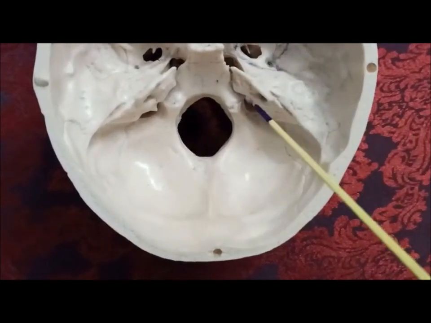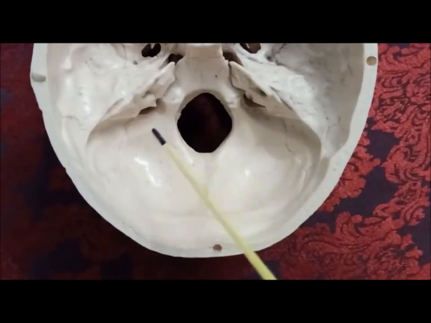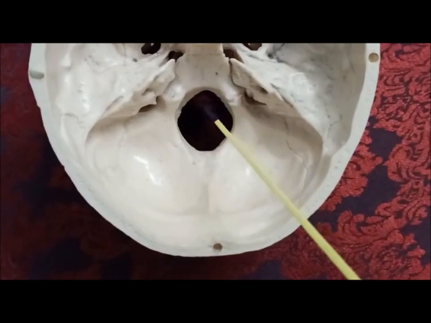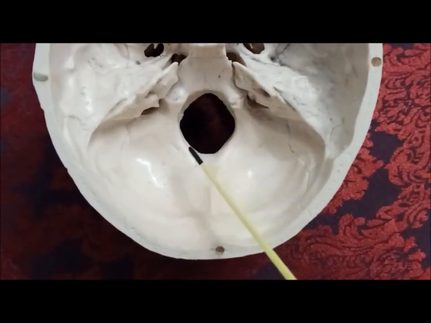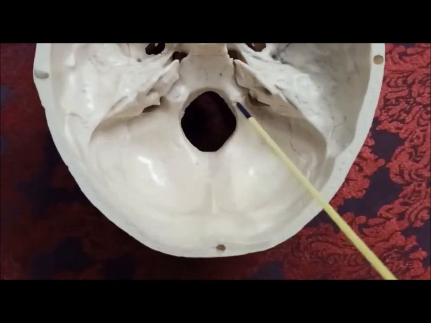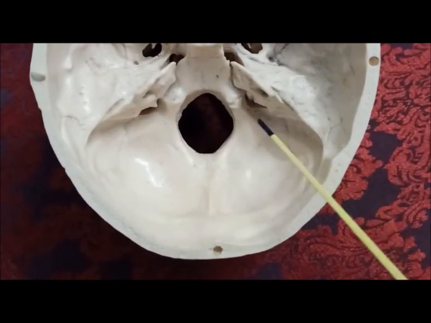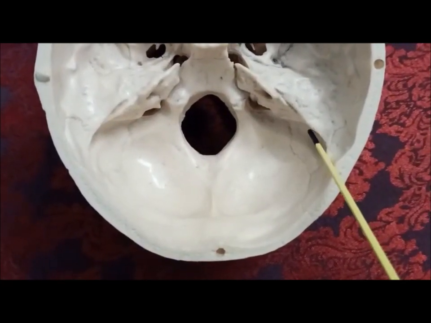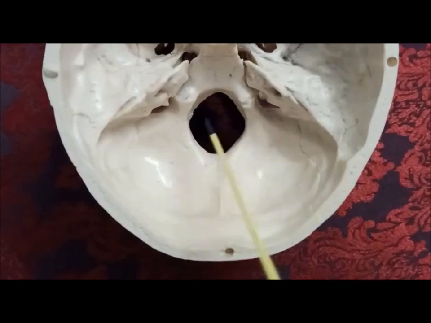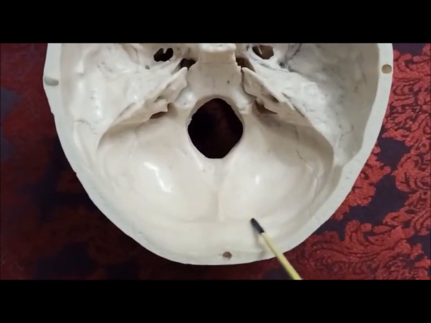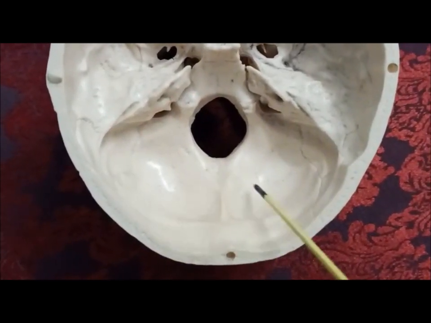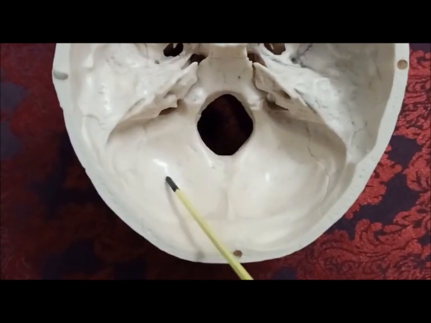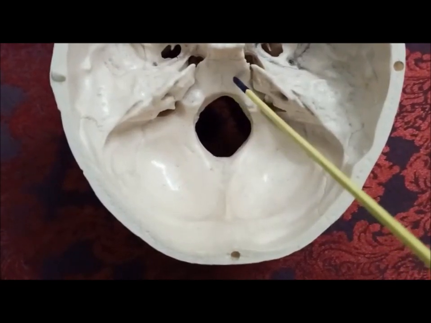Okay. The floor of the posterior cranial fossa is formed by the condylar part of the occipital bone, the posterior surface of the petrous temporal bone, and the internal surface of the mastoid part of the temporal bone. The main bulk of the posterior cranial fossa is formed by the occipital bone, and it lodges the cerebellum behind and pons and medulla ahead.